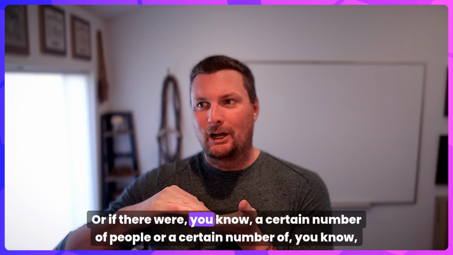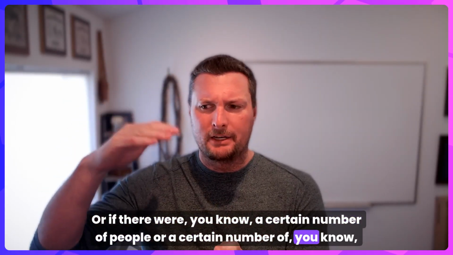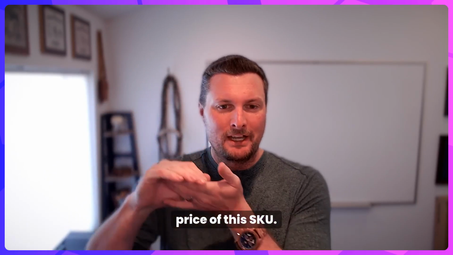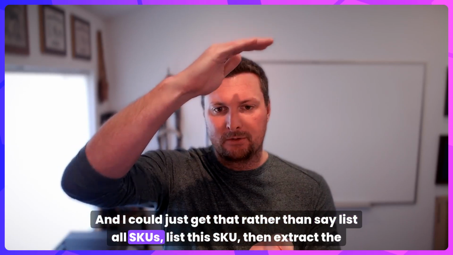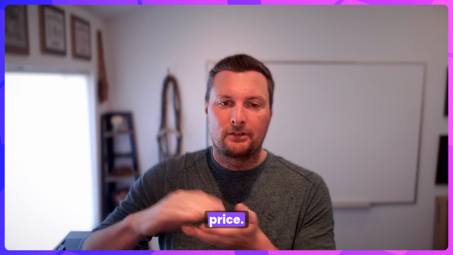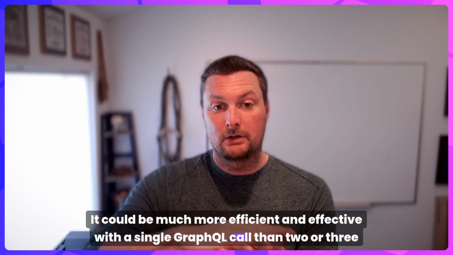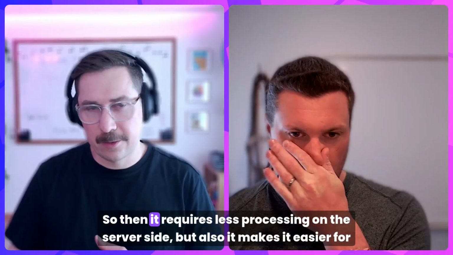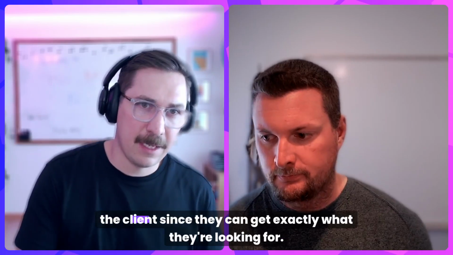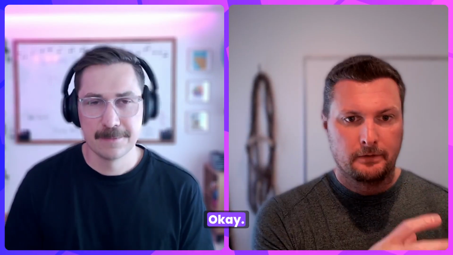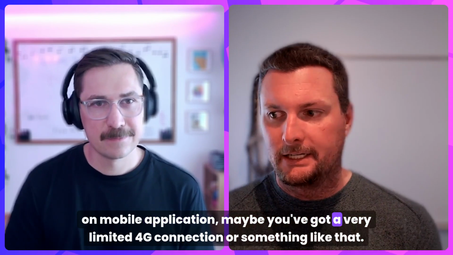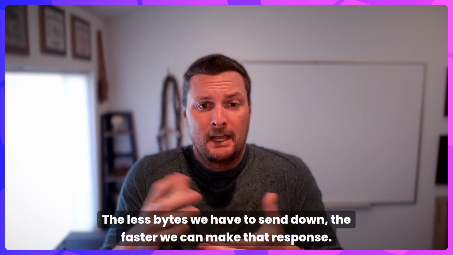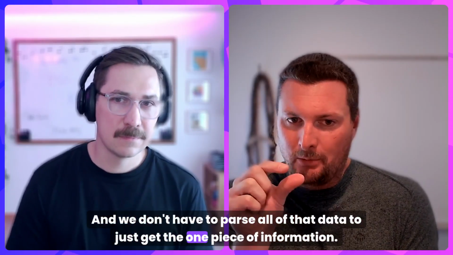Or if there were a certain number of people or a certain number of, maybe items is better, SKUs. It's give me the information about this SKU, the price of this SKU, and I could just get that rather than say list all SKUs, list this SKU, then extract the price. It could be much more efficient and effective with a single GraphQL call than two or three different REST calls that might include lots and lots of information. So then it requires less processing on the server side, but also it makes it easier for the client since they can get exactly what they're looking for. Exactly, less data down. So again, particularly on a mobile application, maybe you've got a very limited 4G connection or something like that, the fewer bytes we have to send down, the faster we can make that response, and we don't have to parse all of that data to get just the one piece of information.